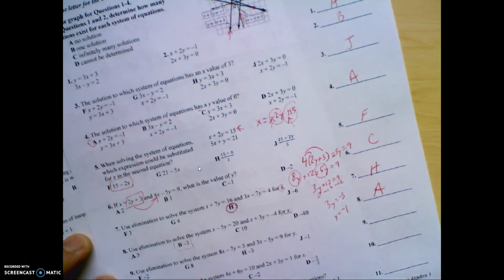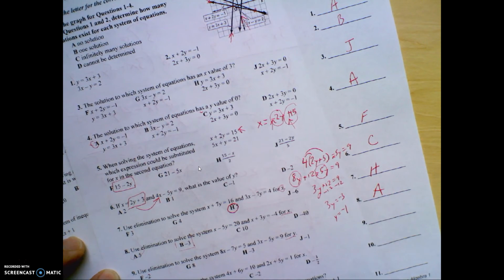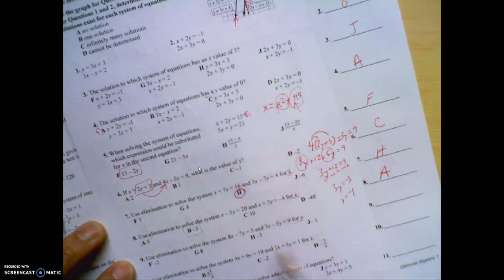I can't remember what they asked us for. It does say for y. Okay. And I believe we got a negative 3 for that. Yes, we did. So y equals negative 3 is h.